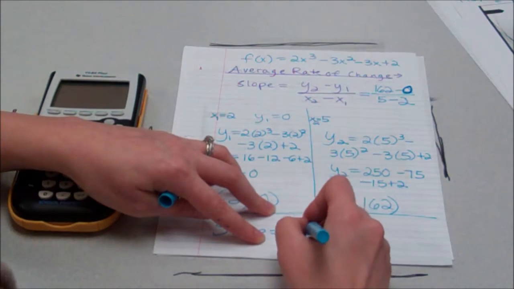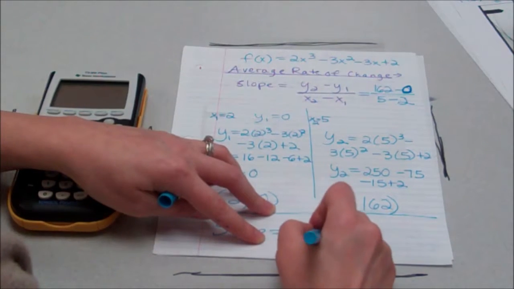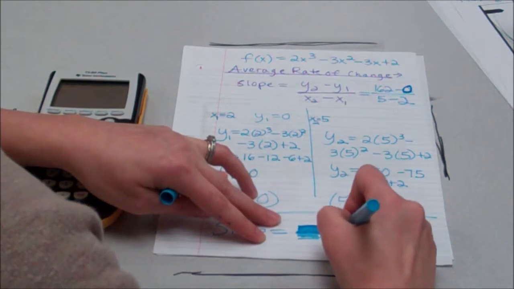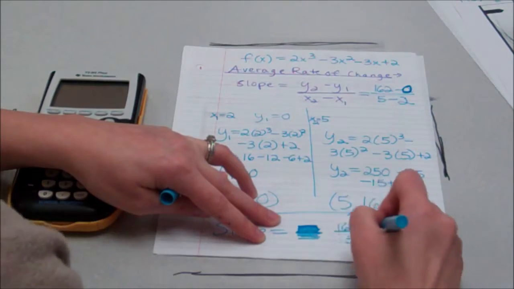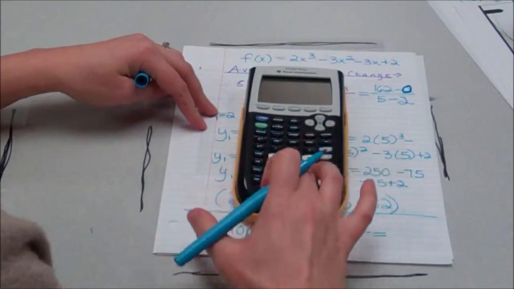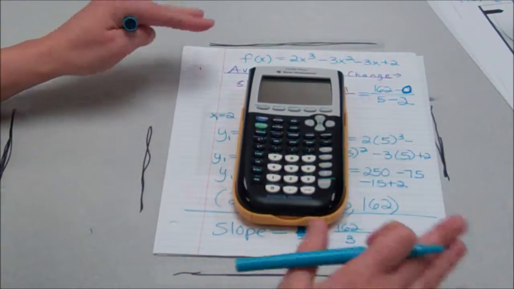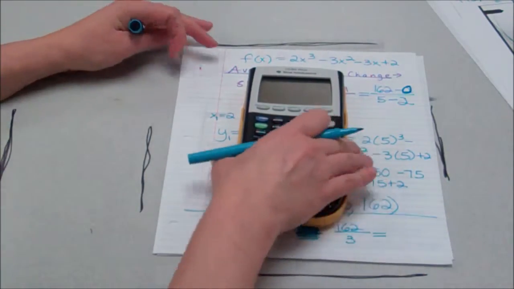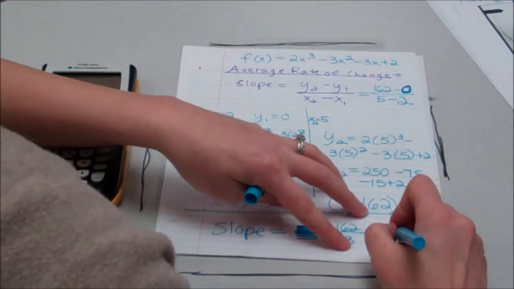So that's going to be 162 over 3, and that is actually divisible, guys. I'm going to use the calculator to check myself, but I'm pretty sure it divides evenly. It does. My answer is 54.